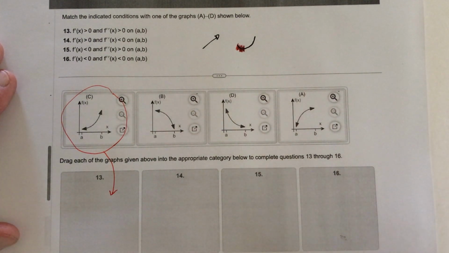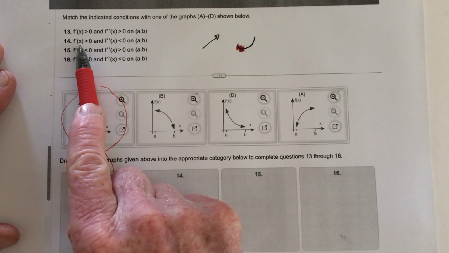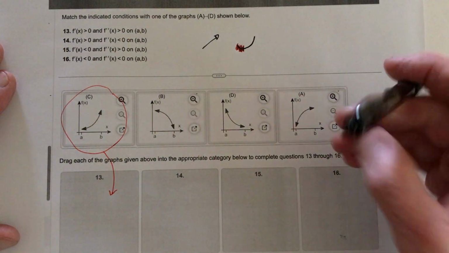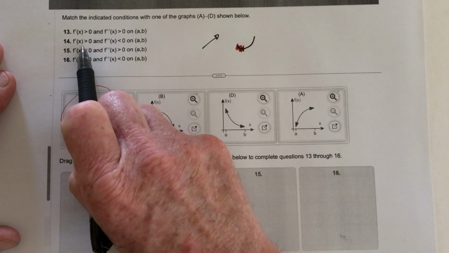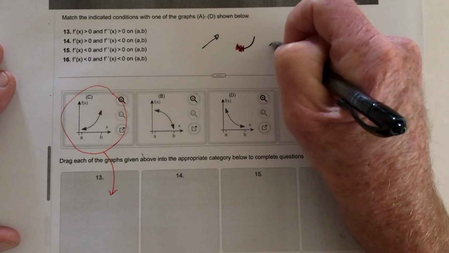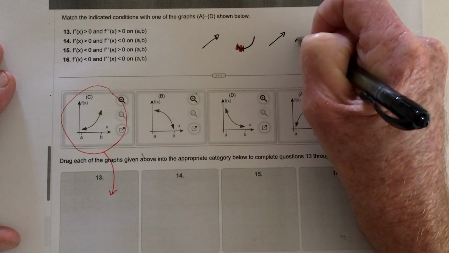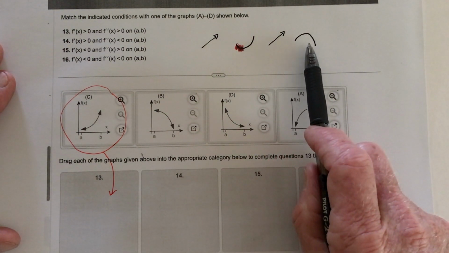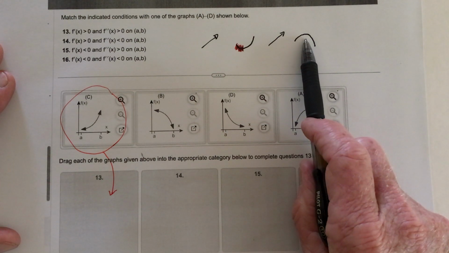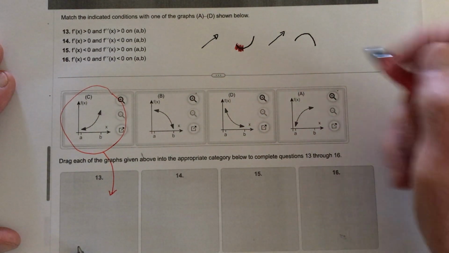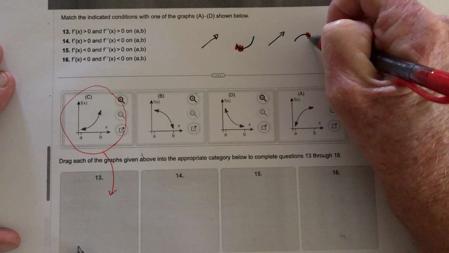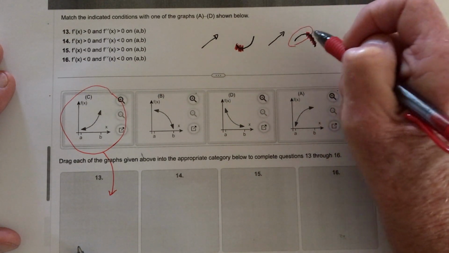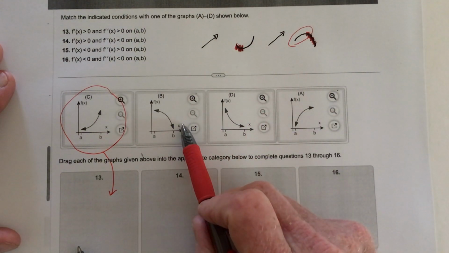Okay, let me just do one more. The derivative is positive, so it's going up, but it's concave down. So this is saying it's going up, and this is saying it's concave down. So it has to be going up, but it has to be concave down. And again, it has to be going up the whole time. So if I take this graph and erase the right side of it, because this part's going down, and I just want the part that's going up, then it should look like that. And that looks like this one.